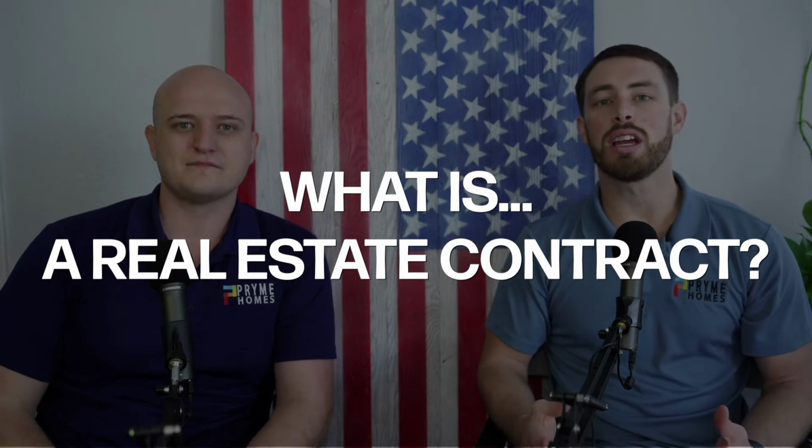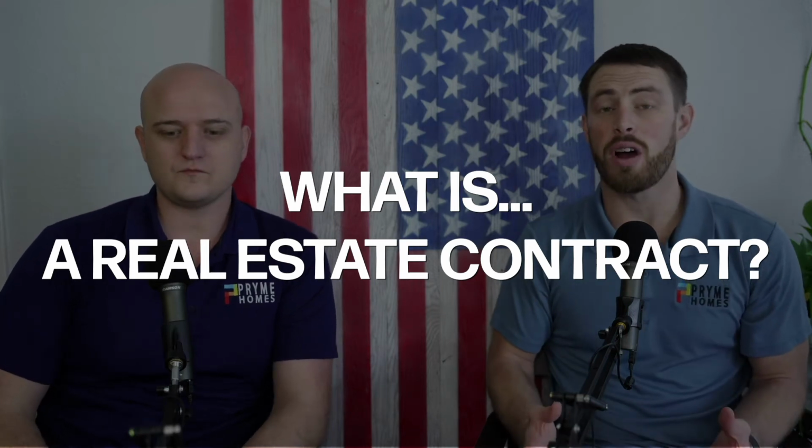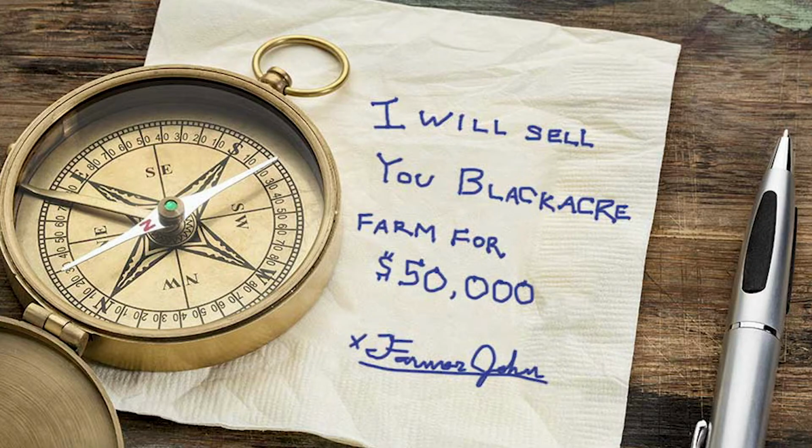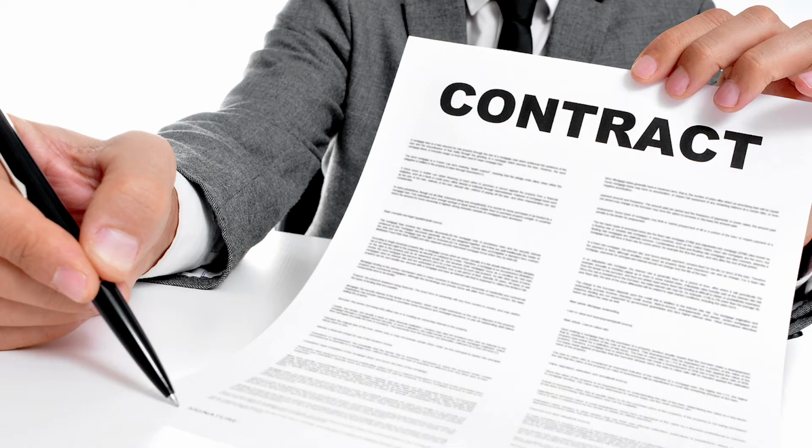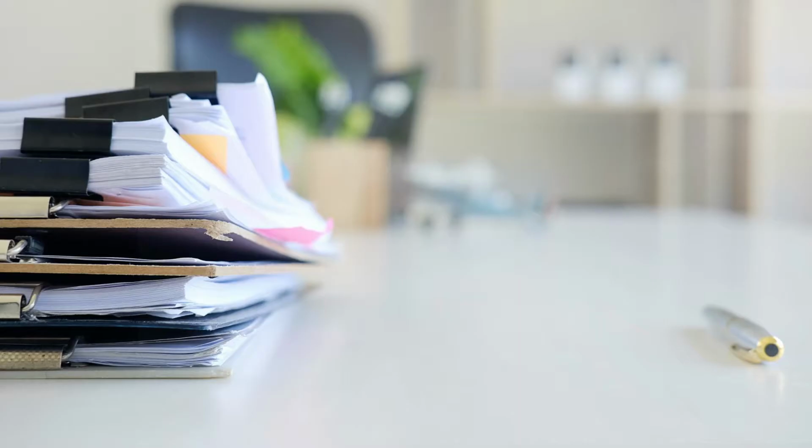So what is a real estate contract, or really any type of contract at this point? A contract is basically, in simplicity, one party that says they're going to do this, and another party that says they're going to do this. It can be written on a piece of paper, but every state, every place, I've seen 1-page contracts, half-page contracts, 9-page contracts.